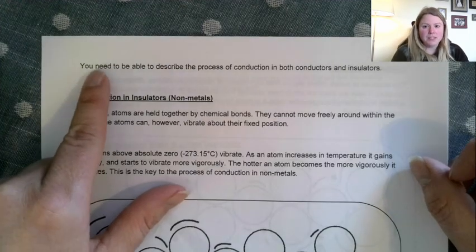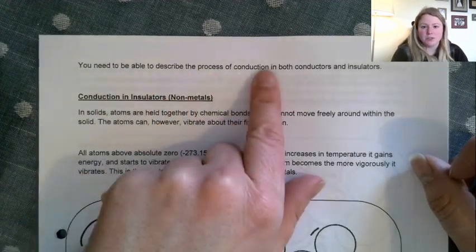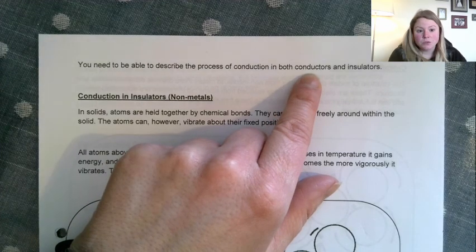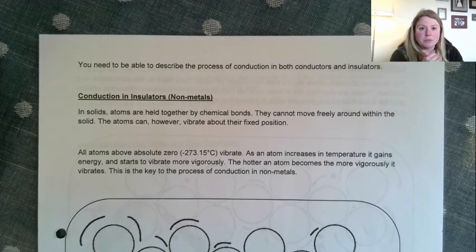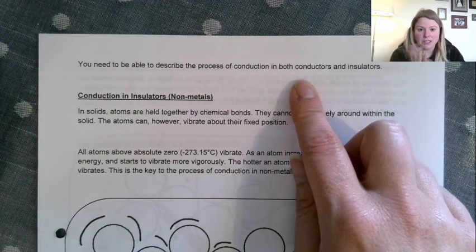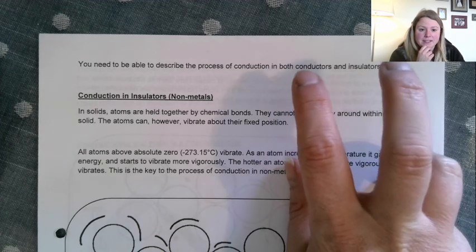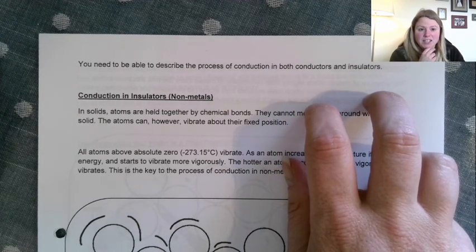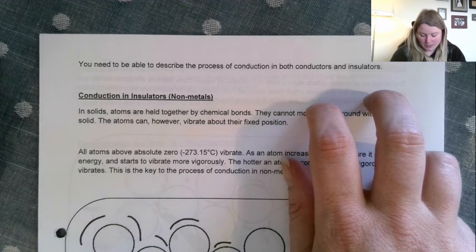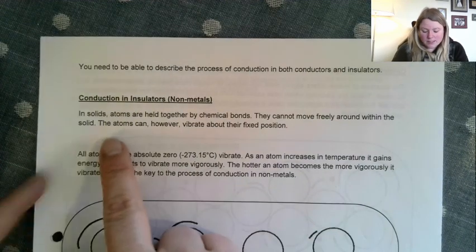So you need to be able to describe the process of conduction in both conductors and insulators. So just a quick reminder, conduction, remember, is how heat energy is transferred through solid materials. If something is a conductor, that means it allows the heat energy to travel through it really, really quickly. And if something is an insulator, then the heat energy isn't going to travel through it very quickly at all. It will still, but it'll be a very, very slow process.